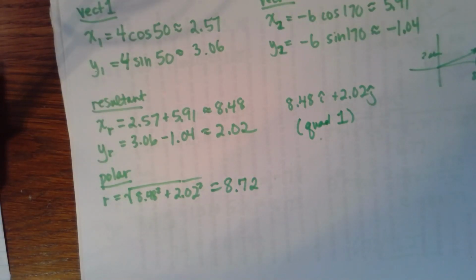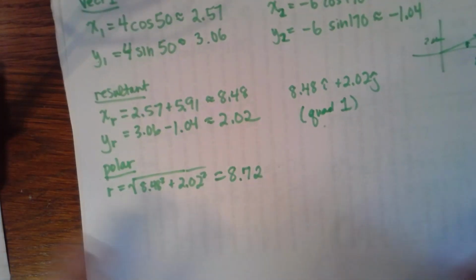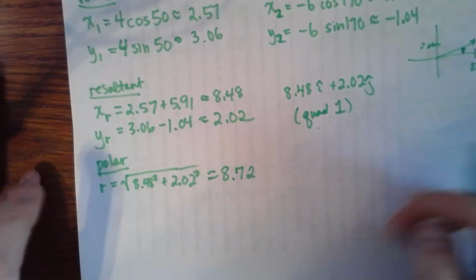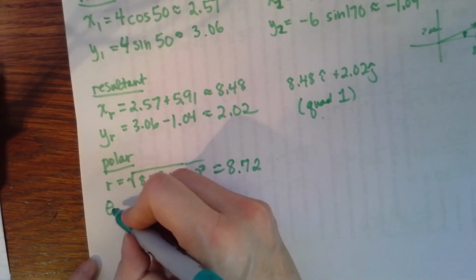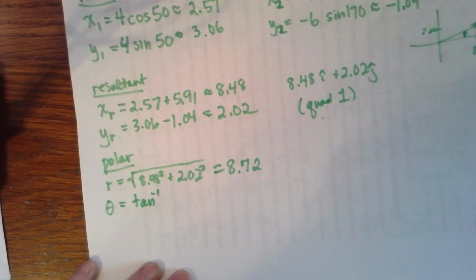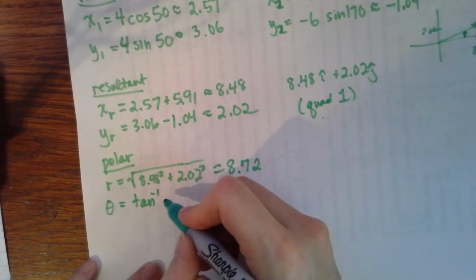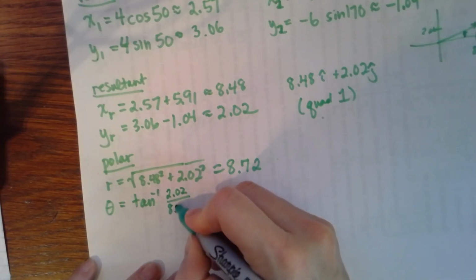Of course, the nice thing about quadrant 1 is when we do our inverse tangent, it gives us the perfect angle that we want, and we don't have to do anything to doctor it up. So it's always nice to get one of those first quadrant angles. So the theta that we need is just going to be the inverse tangent of our y value of 2.02 over our x value of 8.48.